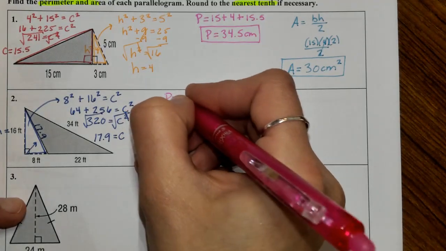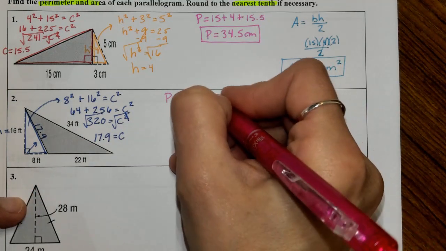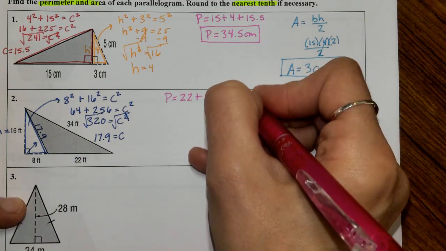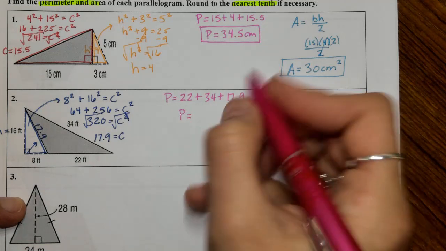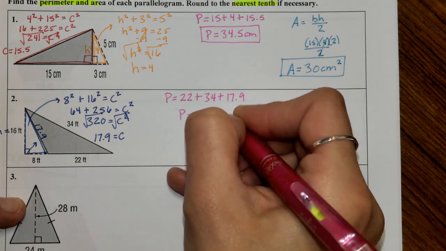Add all 3 sides up together, the 22 plus the 34 plus our 17.9. In feet, our perimeter is equal to 73.9 feet.